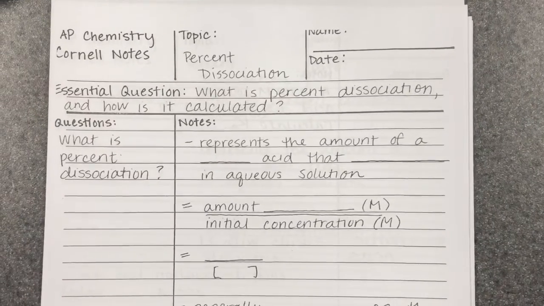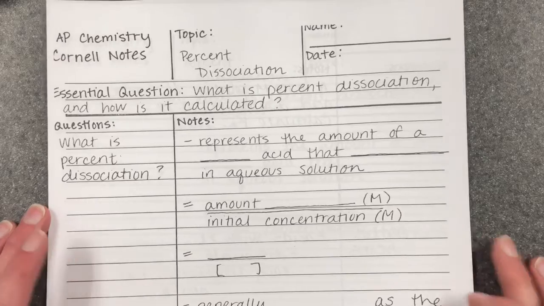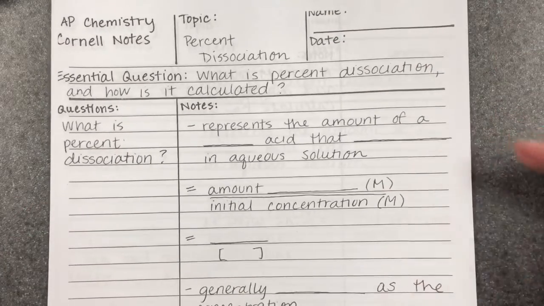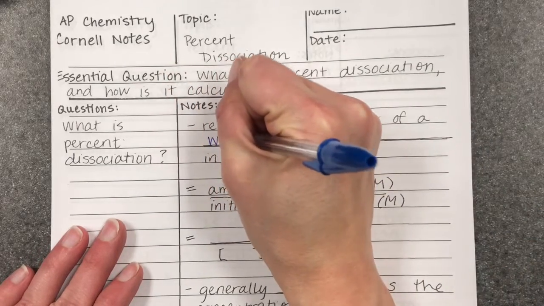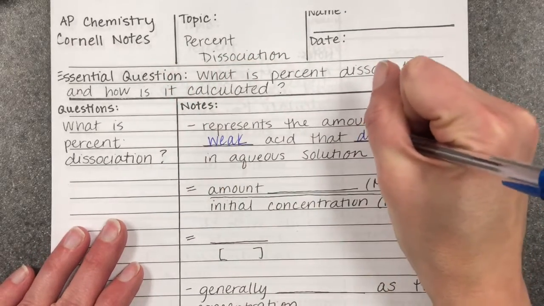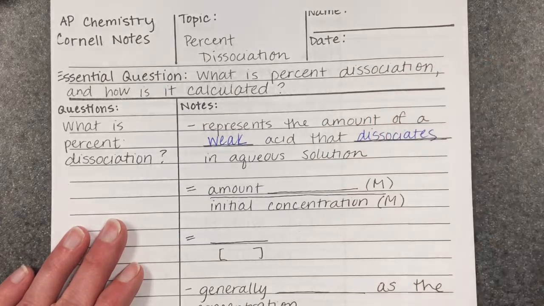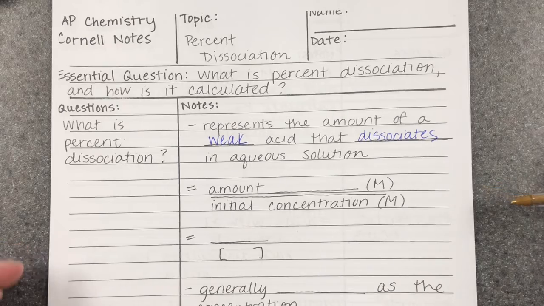Right, welcome everybody. So today we're going to talk about percent dissociation. And so we're going to figure out what it is and exactly how to calculate it. So percent dissociation represents the amount of a weak acid that dissociates in water. Okay, and so remember that dissociation is when the acid loses a hydrogen to produce the hydrogen ion in water and also an anion.